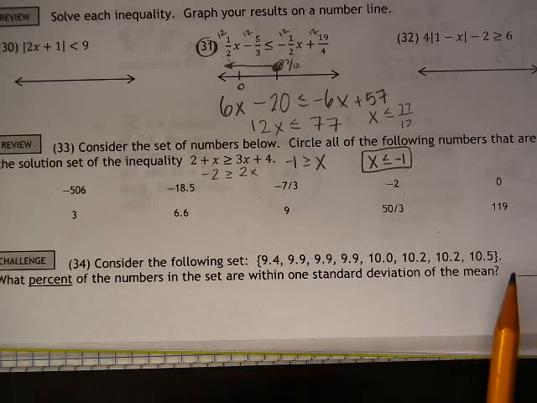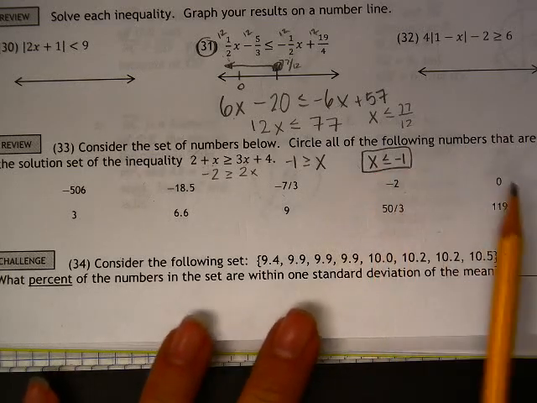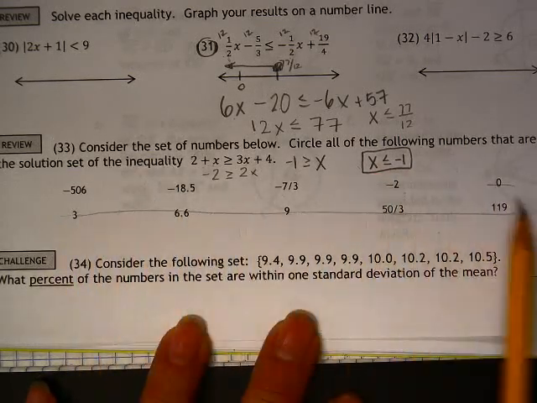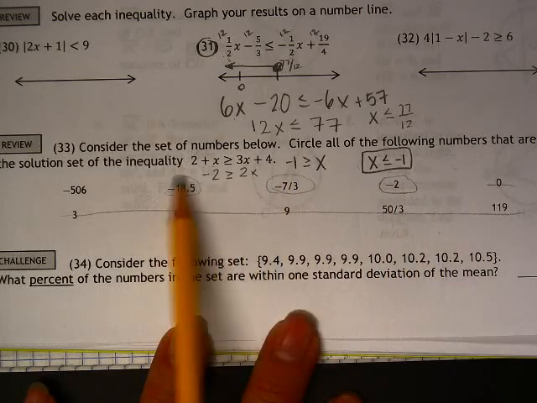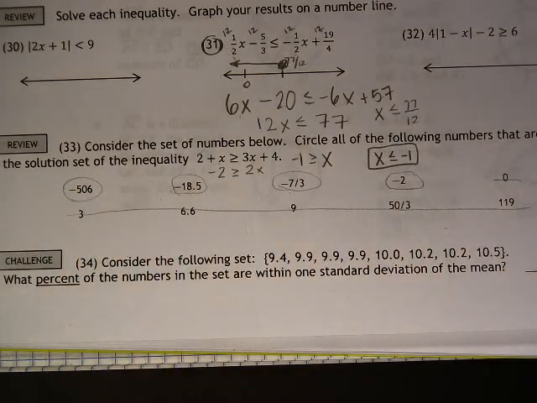And so then, anything less than negative 1. So none of those are less than negative 1. So those are all of the answers. So it becomes really, really simple, and you just do a little bit of simplification. Go math.